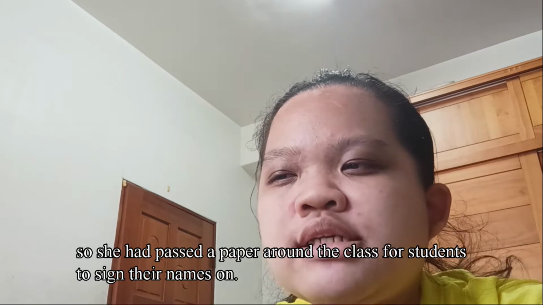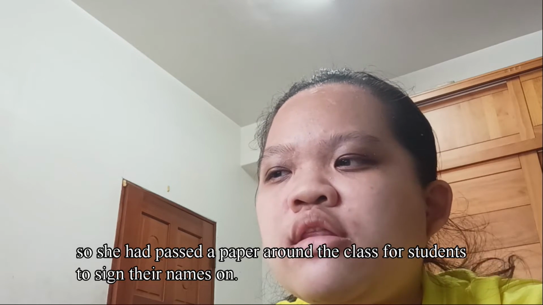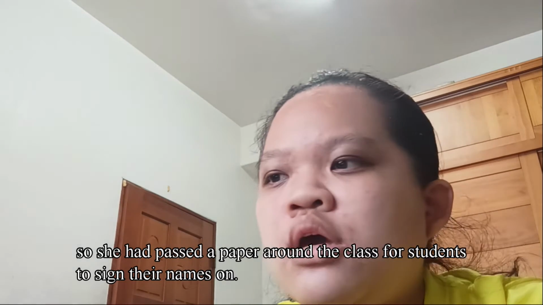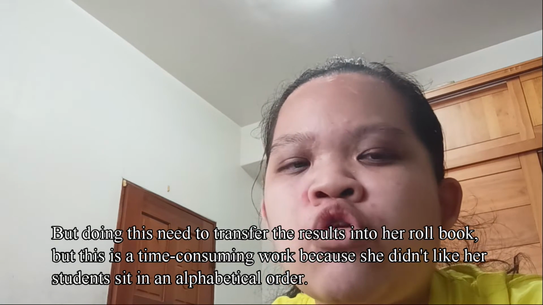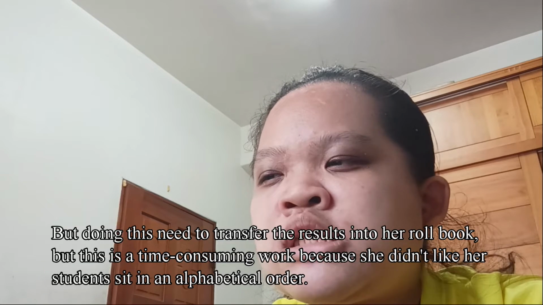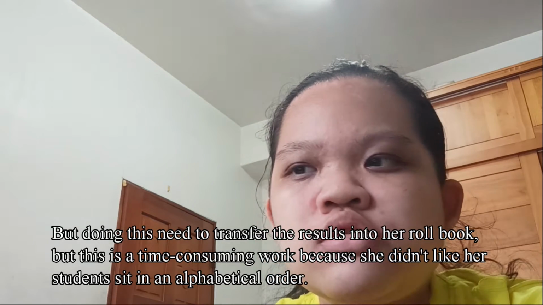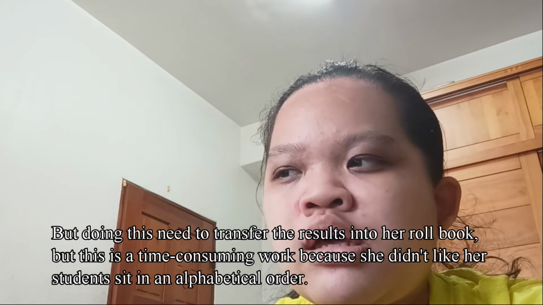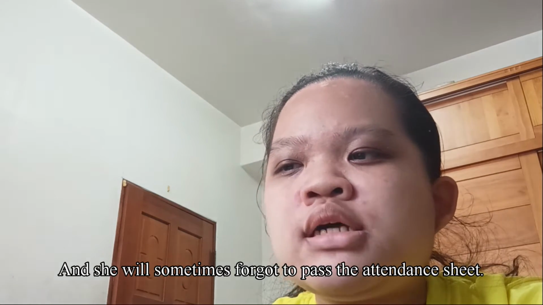So she passed a paper around the class for students to sign their names on. But doing this required her to transfer the results into her roll book. This was time-consuming work because she didn't like her students to sit in alphabetical order, and she would sometimes forget to pass the attendance sheet.